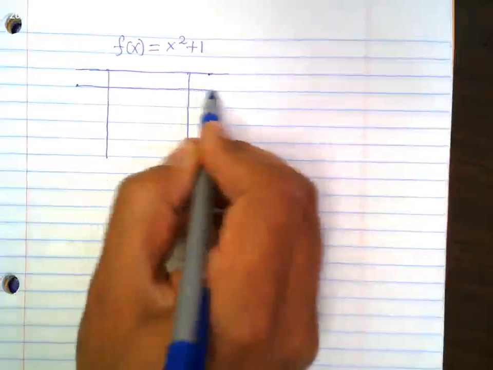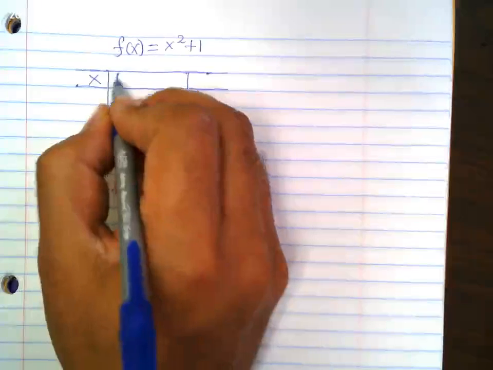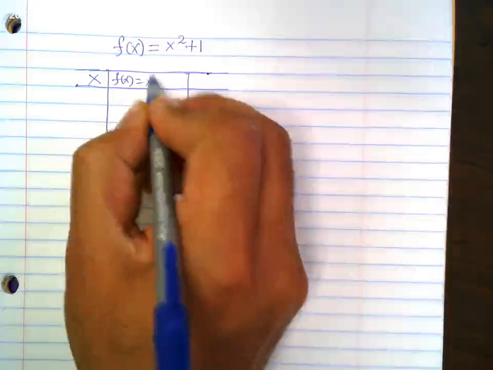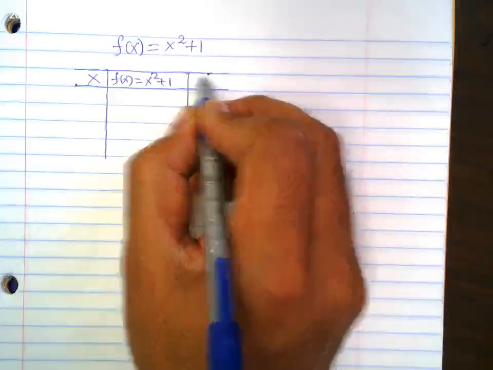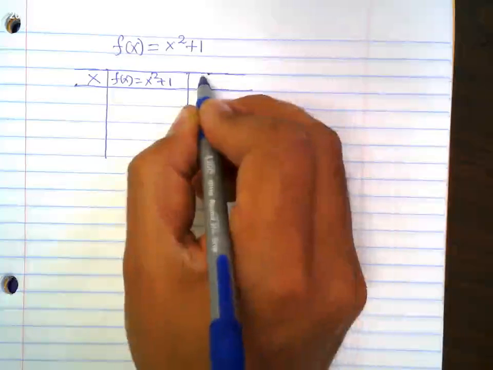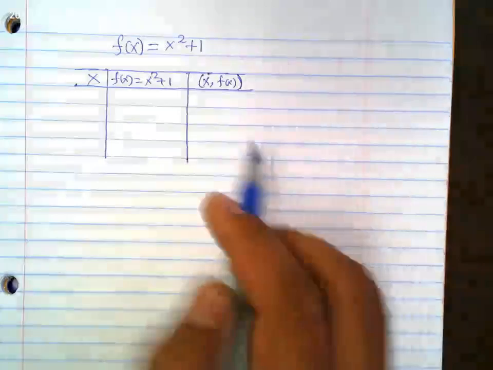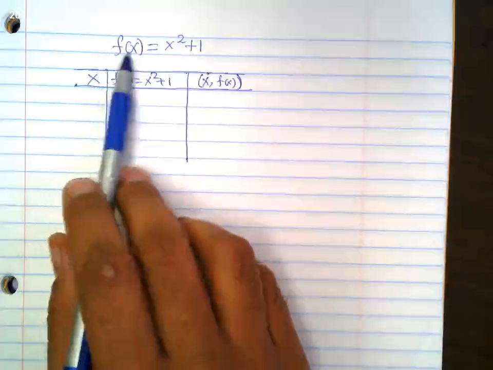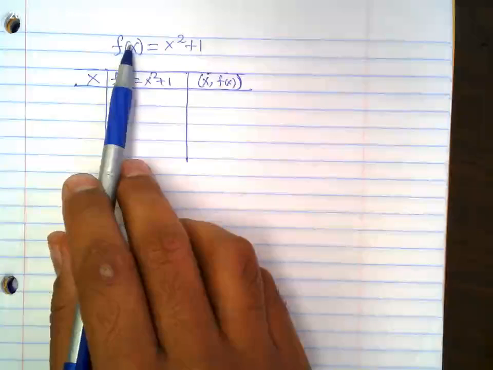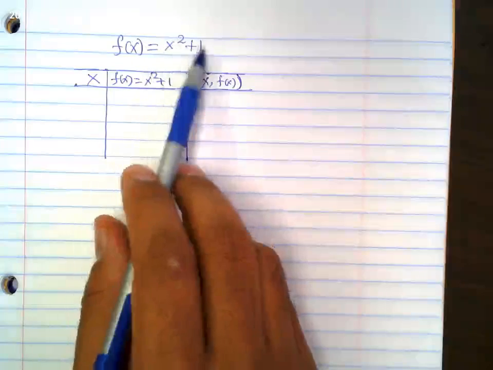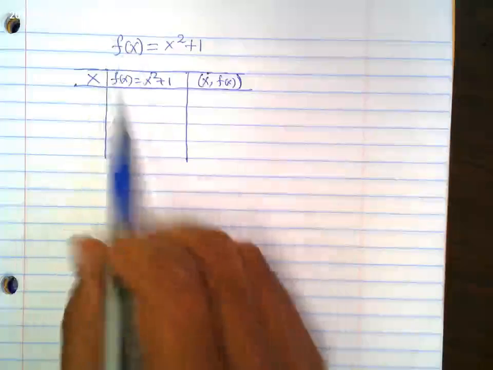I'm going to put my x values here, and the function f(x) equals x squared plus 1 here, with the f(x) values. In many cases we can say f(x) as y. Sometimes you might see y equals x squared plus 1, which is the exact same thing. That means we're talking about a function of x.